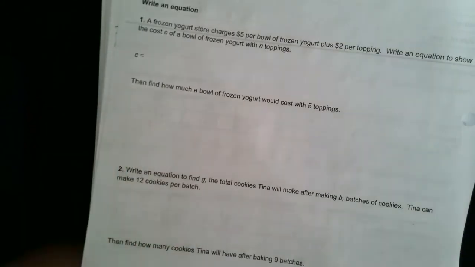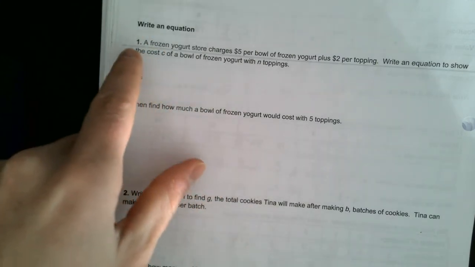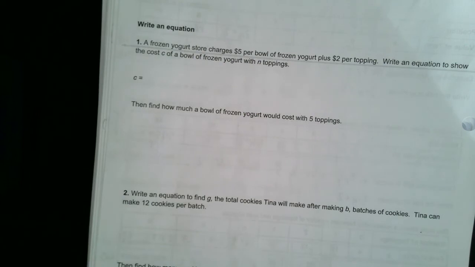All right, but this is the last thing we're gonna do here. This is slightly different than writing or finding the rule. This is writing an equation for a function. We're just gonna try a couple of these examples to help us here. So we're gonna be doing more of this later in the unit. So number 1, a frozen yogurt store charges $5 per bowl of frozen yogurt plus $2 per topping. Write an equation to show the cost C of a bowl of frozen yogurt with n toppings.